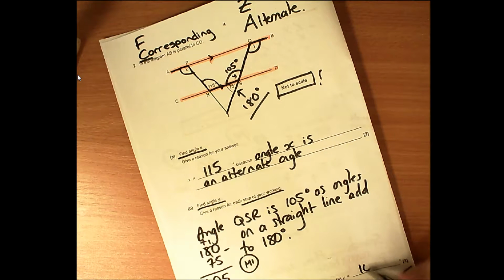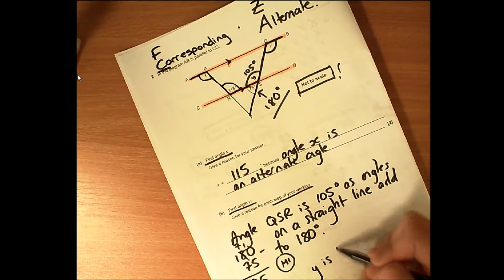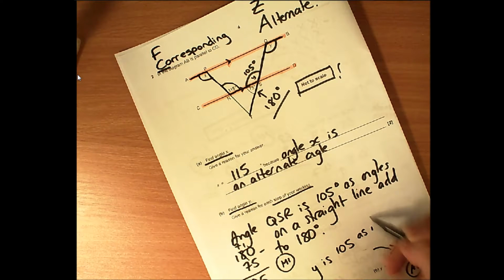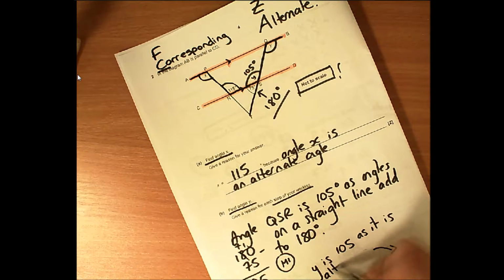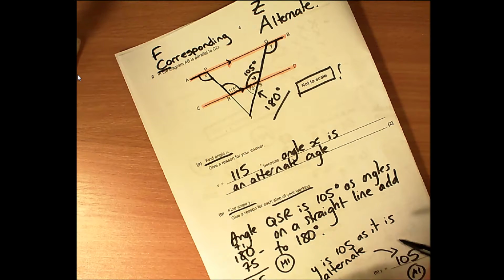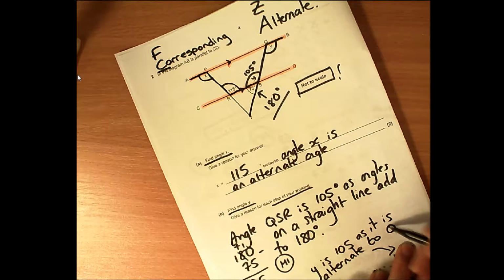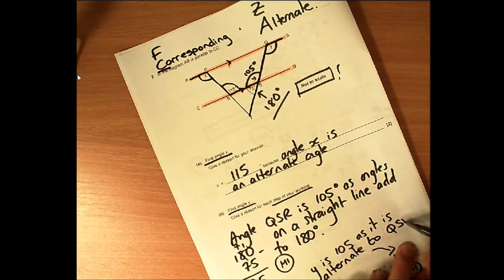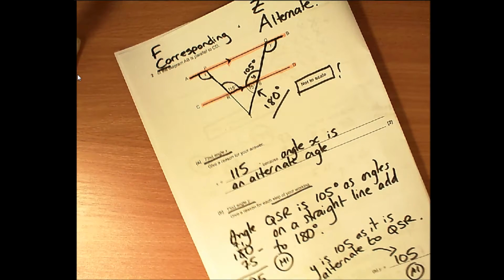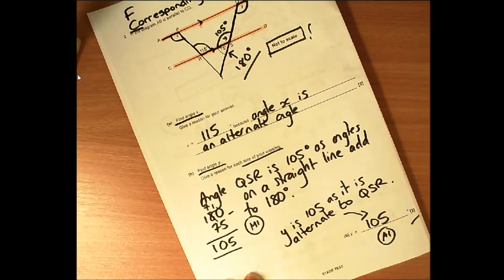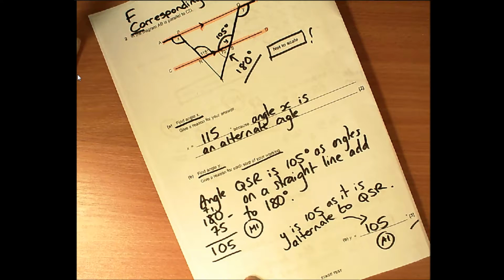But obviously I need to again explain why that is. The examiner won't presume you know why. So you must then write that Y is 105 as it is an alternate angle. Okay, you must make sure you give your reason here. That means I've now got method mark, and answer mark to get the full 3 marks.